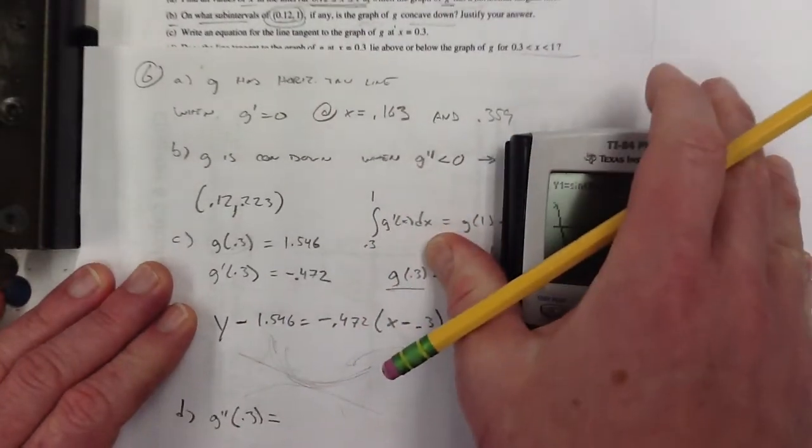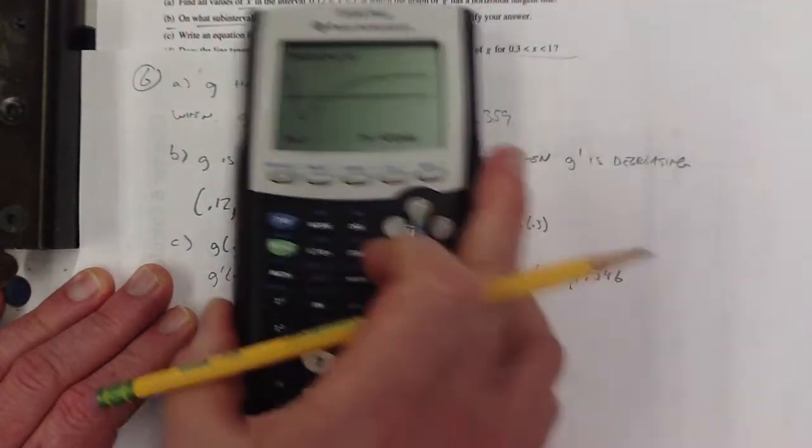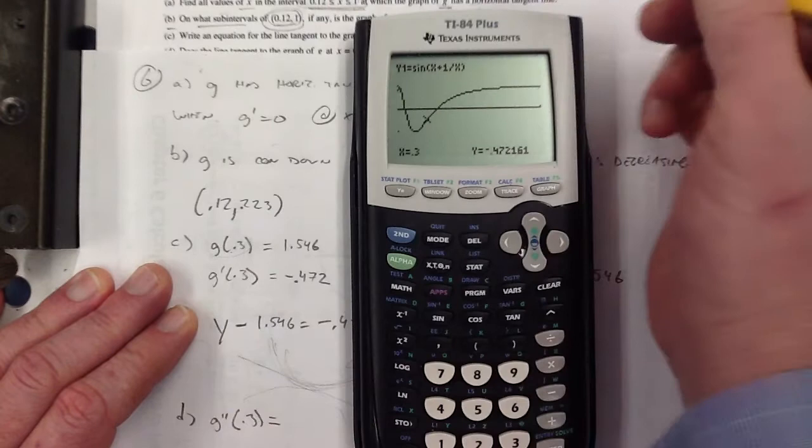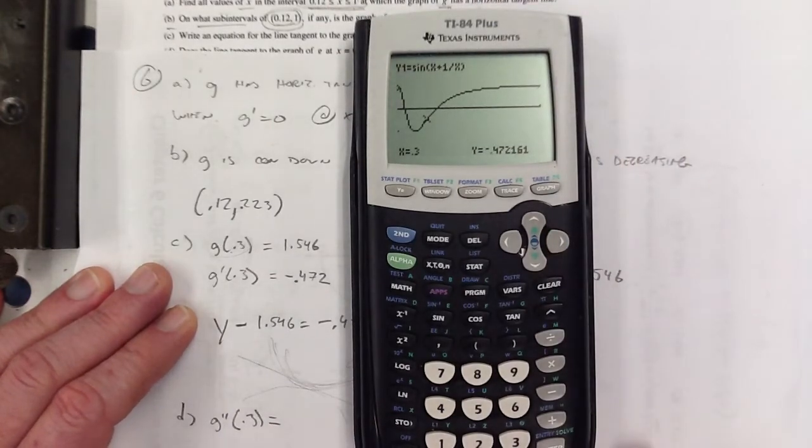So I've got this graph here. Instead of getting this into play, the second derivative is just the slope of the first derivative.